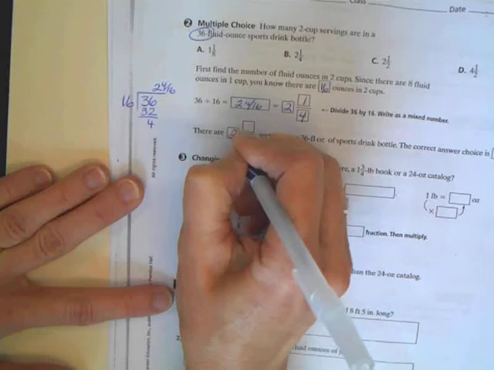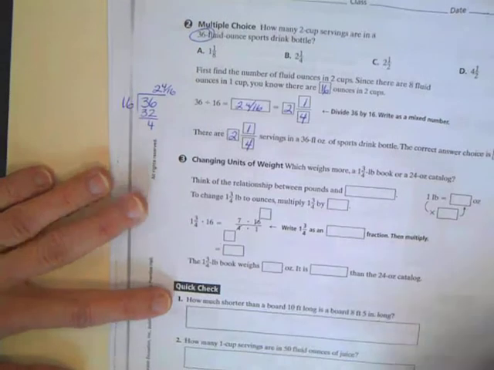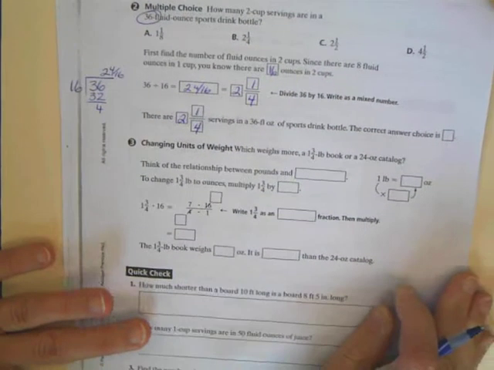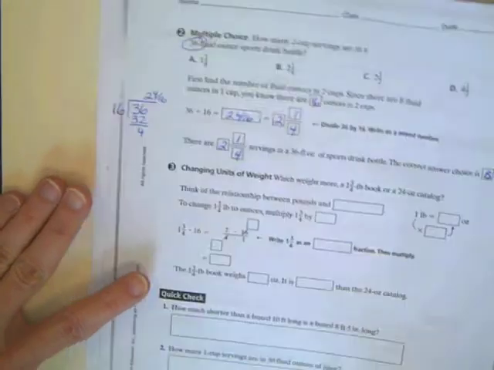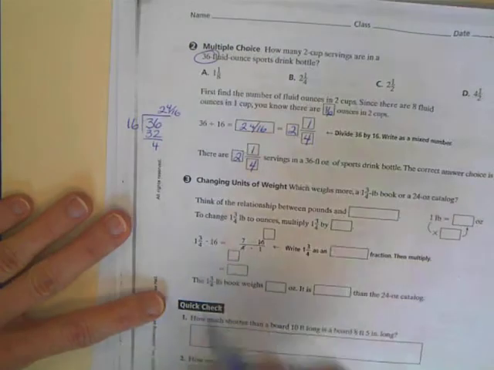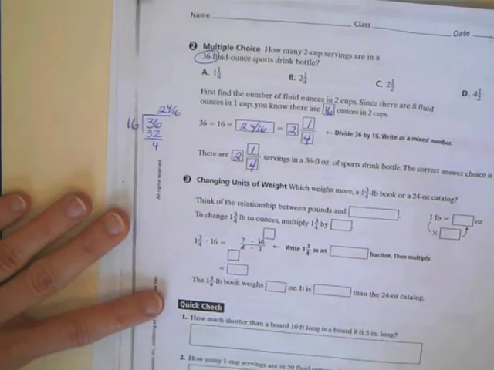So there are 2 1/4 servings in a 36 fluid ounce bottle of sports drink. The correct answer choice is choice B. Again, we do not want to make decimals out of this. We're working with fractions, so we're wanting to use our fractions here.